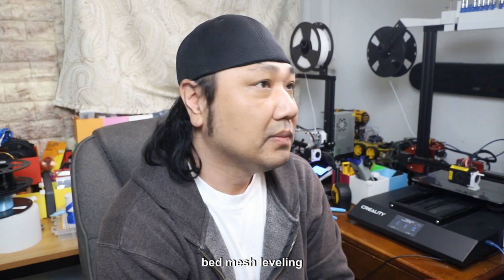G29. As you can see, it's working. My CR10S Pro is doing the 25 point mesh leveling. I have to wait for it to finish. Couldn't wait that long. Through the miracle of time lapse, the auto bed leveling was completed. So here we go. We have the bed leveling data.